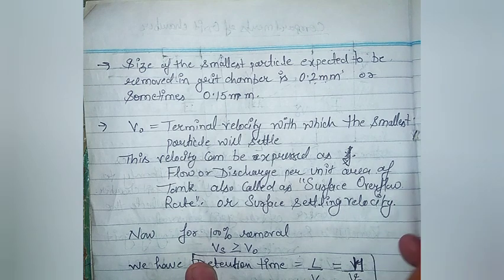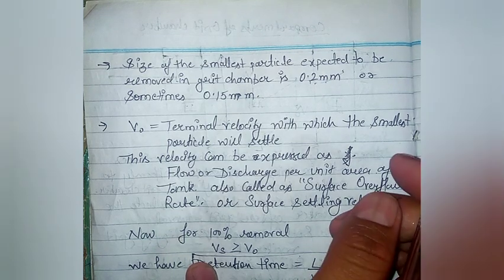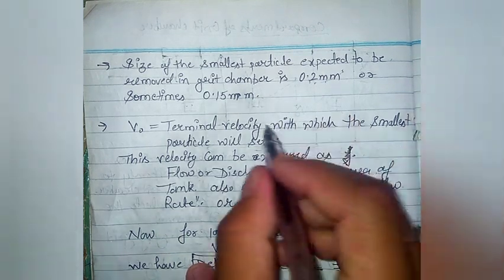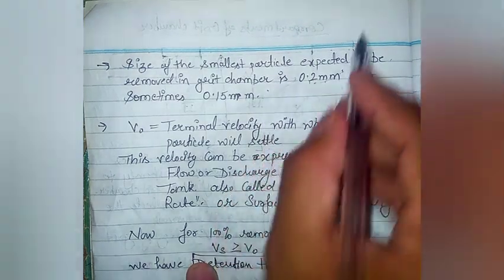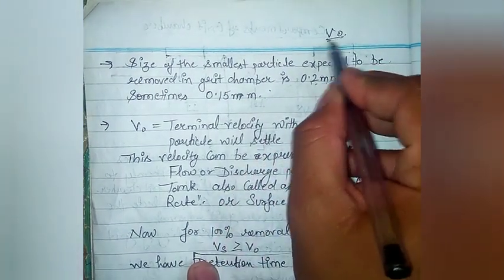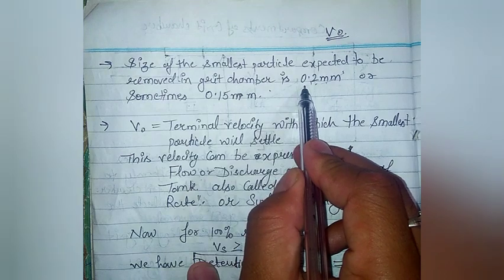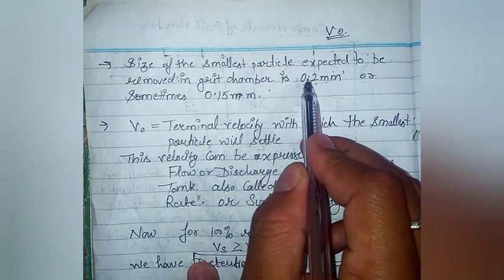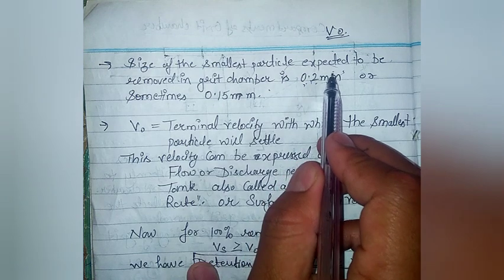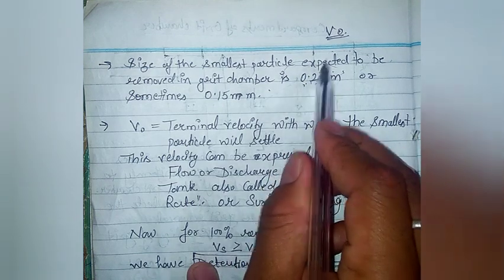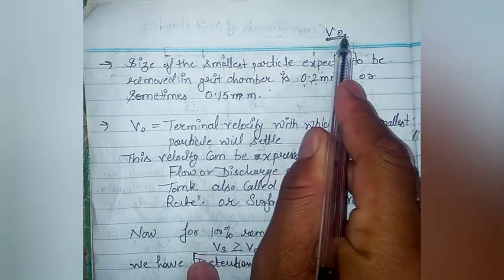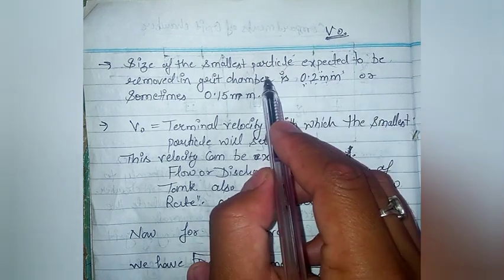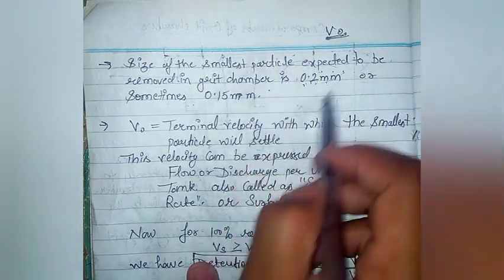Okay, so these are the standard limits of the smallest particle size whose settling velocity we are taking as V naught. So this is the smallest size particle. If we want to remove this particle, then the settling velocity for this particle, we are taking it as V naught. And Vs is the settling velocity for the grit chamber.